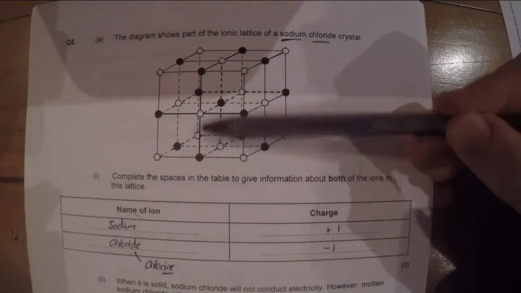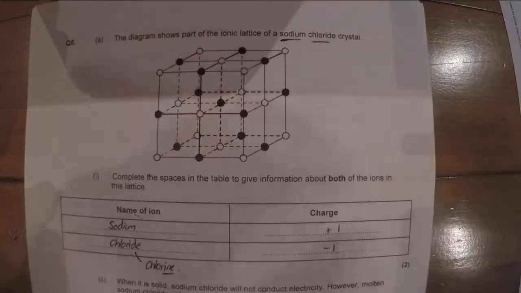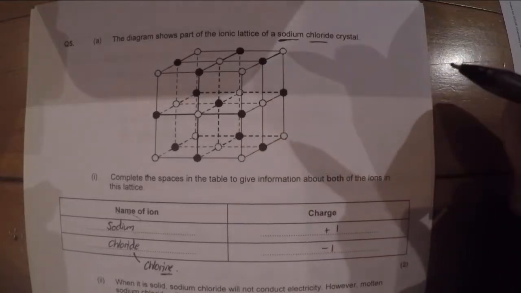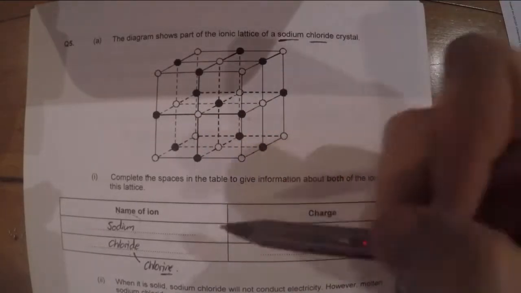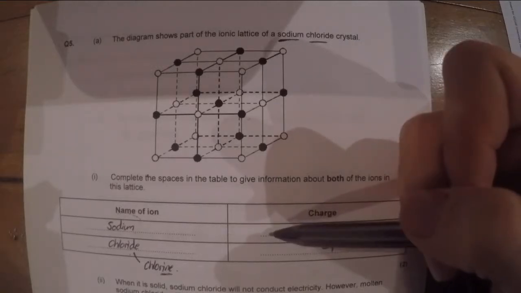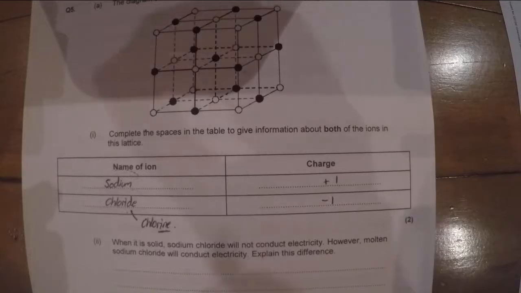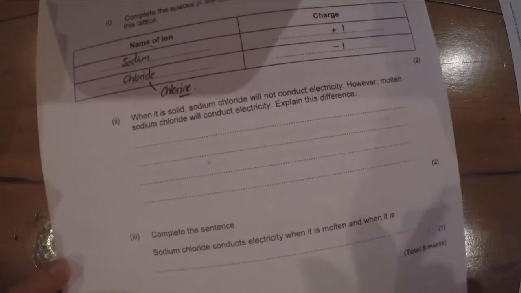Because do you see how they're on neat rows the whole time? And it looks like they're kind of fixed into position. They're kind of being tightly held in position. So as a solid, those particles are unable to move around. For something to conduct electricity, there's got to be the opportunity for those charges to move.